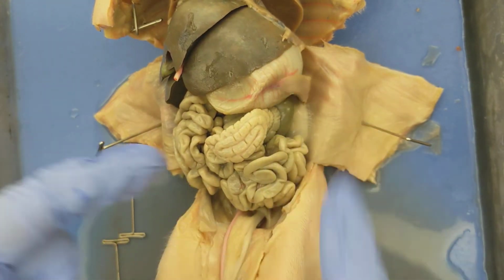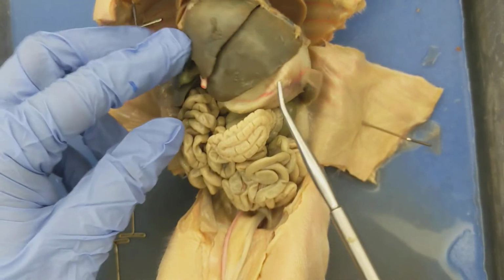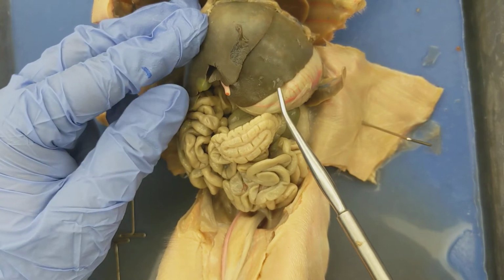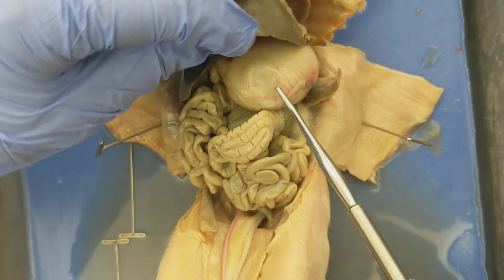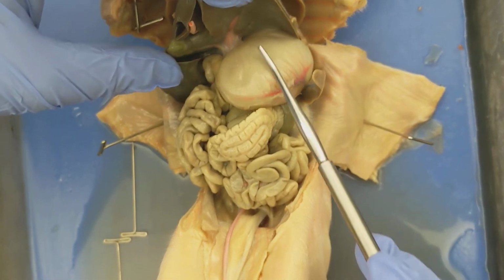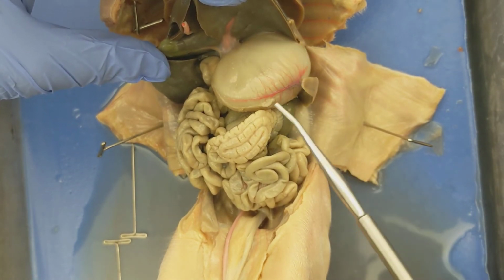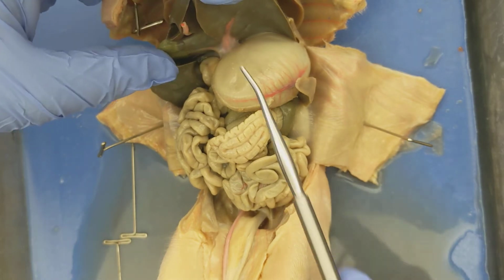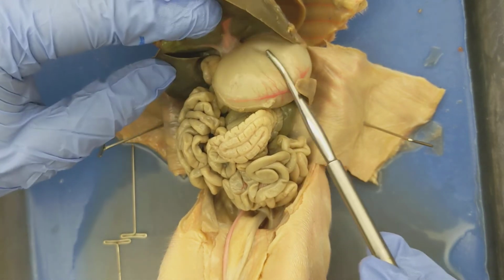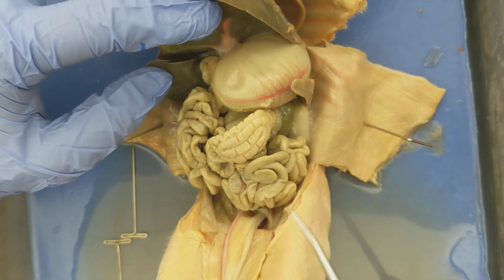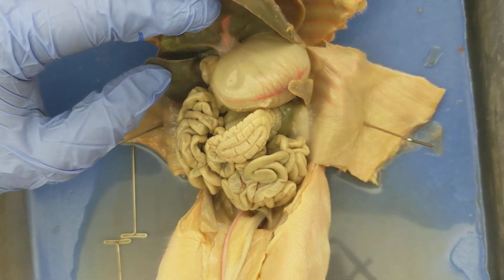So again, here's the fetal pig's spleen. You can see that the spleen is touching the stomach. The stomach is actually underneath the liver, and if I lift the liver up, you get a much better view of the stomach. This particular pig's stomach seems to be filled with something, so it may have gotten something from its mother when it was still in the womb.